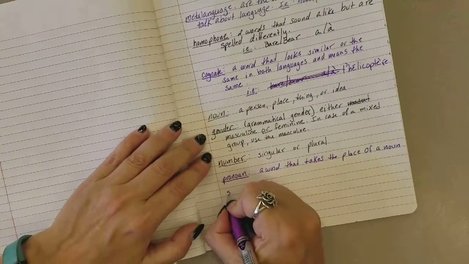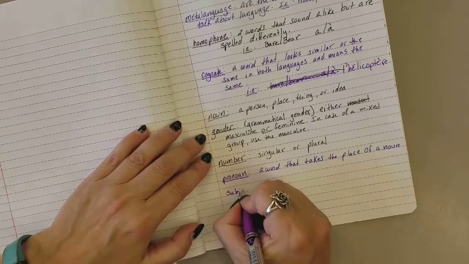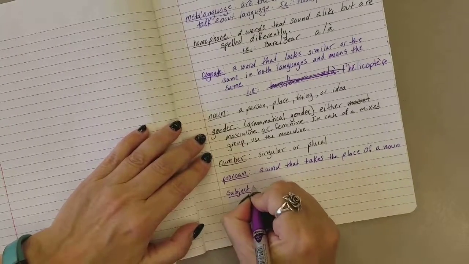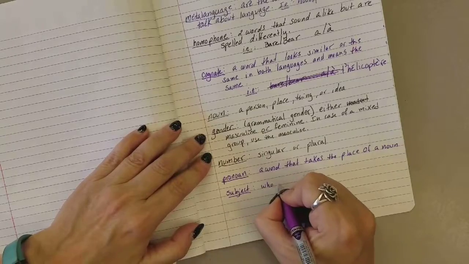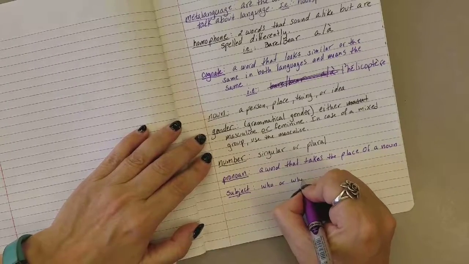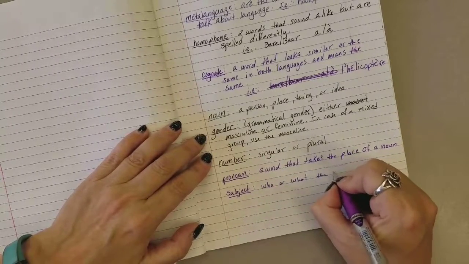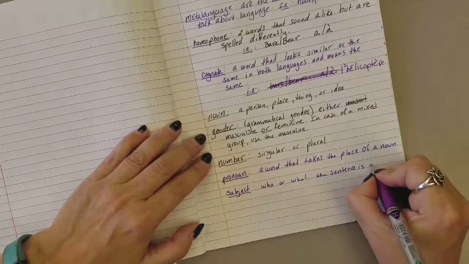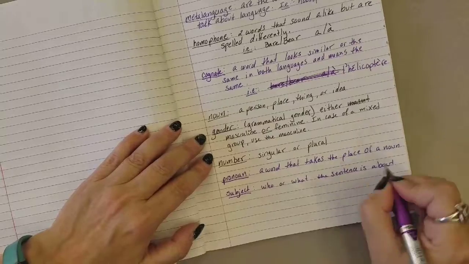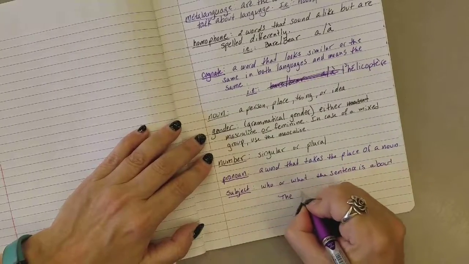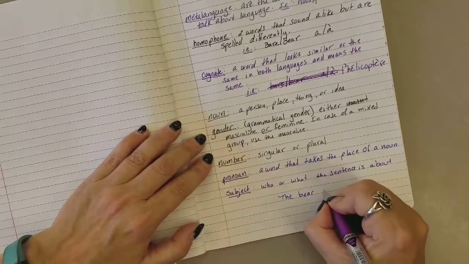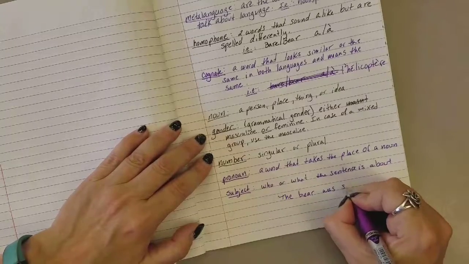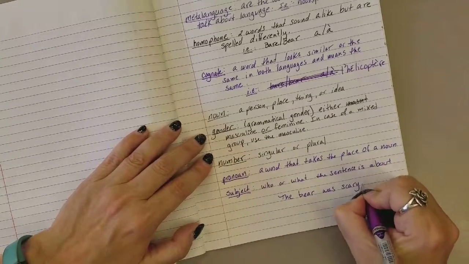So a subject, as we also discussed in class, the subject is who or what the sentence is about. So, the bear was scary.